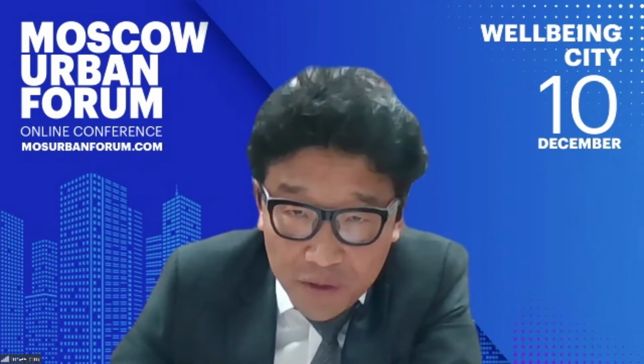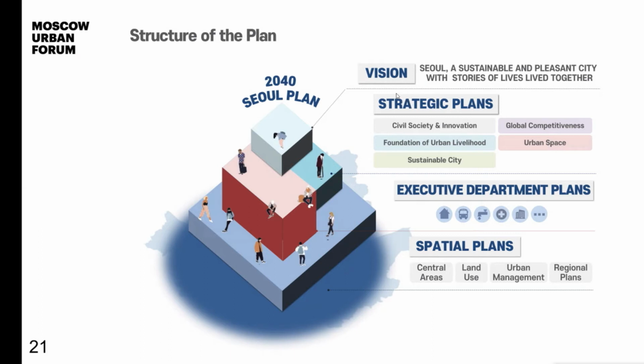And the last one, the 2040 Seoul Master Plan consists of visions. And to realize the vision, we have 5 items: strategic plan, executive plan, and department plans. And the last one, the spatial plan, is the guideline to improve the guideline for the private sector or for districts with land use, urban management, and regional plans.